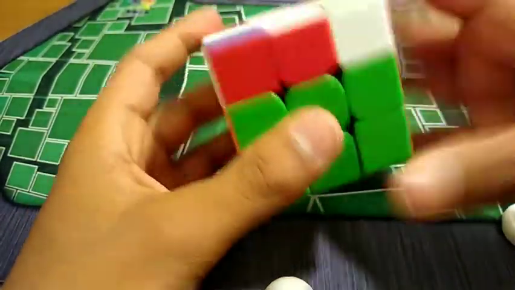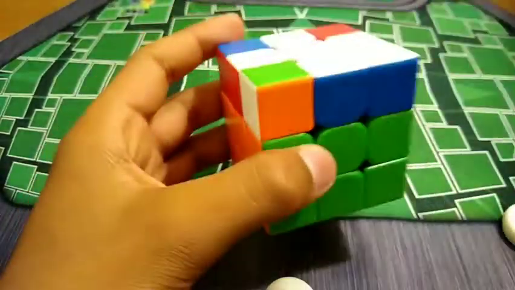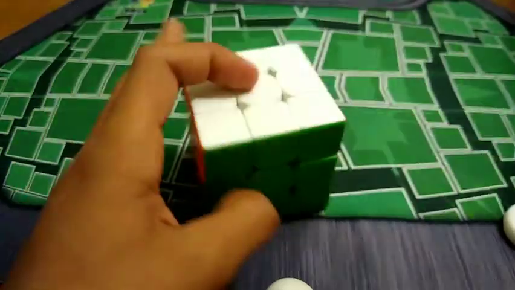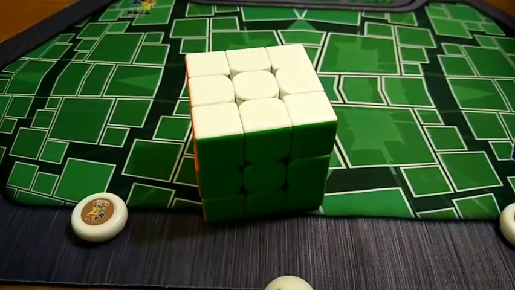Okay, I messed that up. Why do I keep doing this? Let me try that again. Okay. Yeah, if I mess up, it's because I'm doing it in the camera, but yeah.